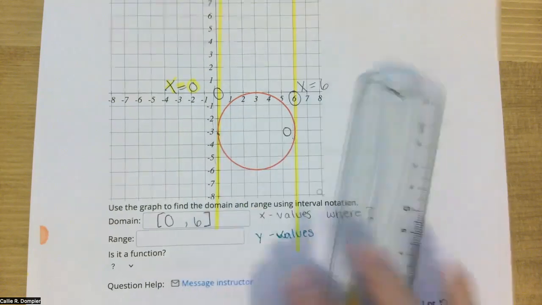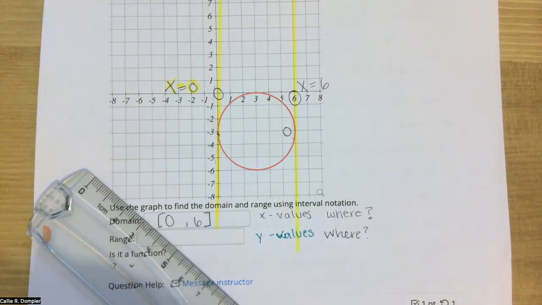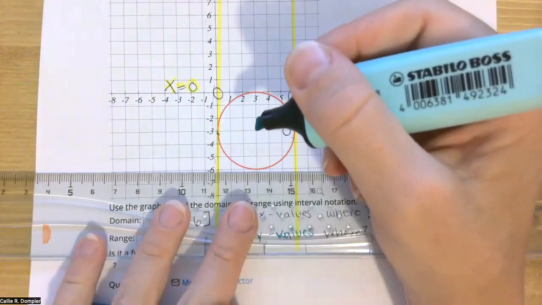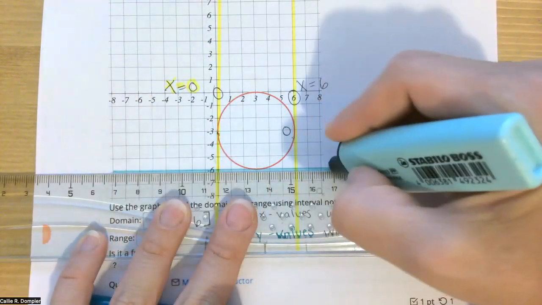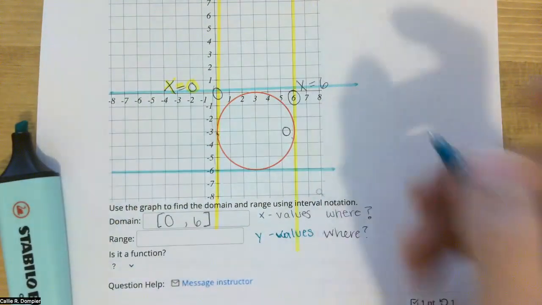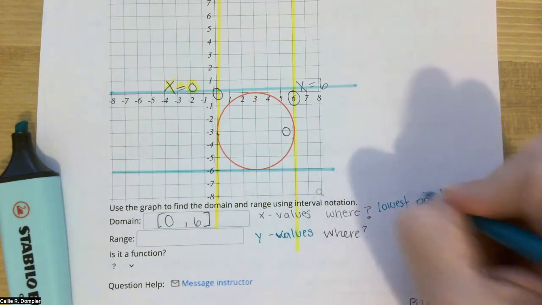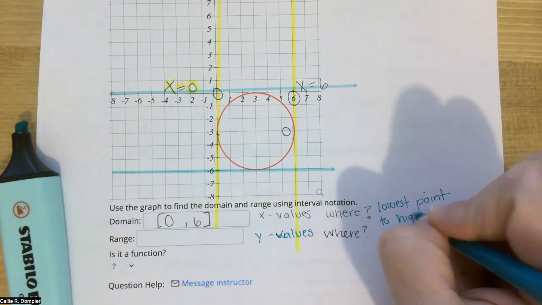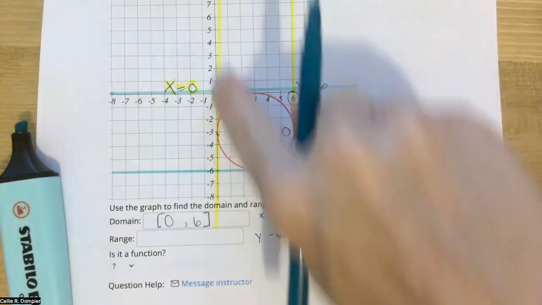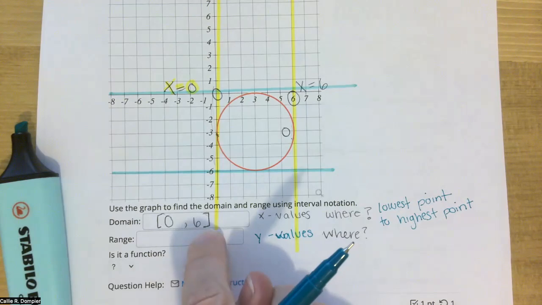Same exact thing with the range. What are the y values? Where is it on the y-axis? Okay. It starts way down here on the y-axis. What is the lowest point on the y-axis? What is the highest point of this graph on the y-axis? Okay, it's another way: lowest point to highest point. What is the lowest point? It's x equals 0. What's the highest point on the x-axis? It's x equals 6, so it's from 0 to 6.